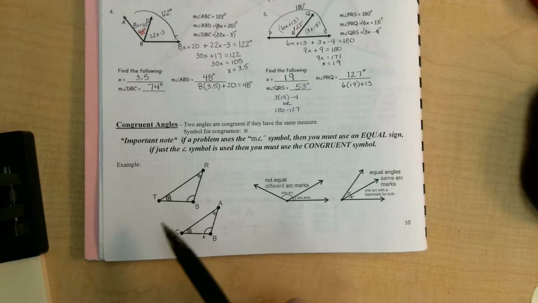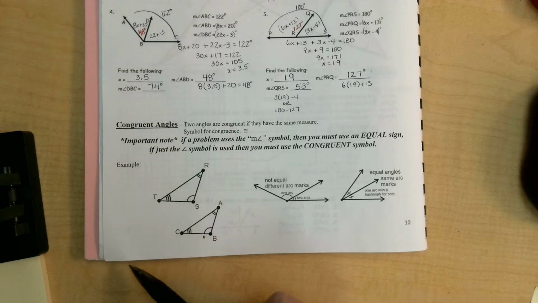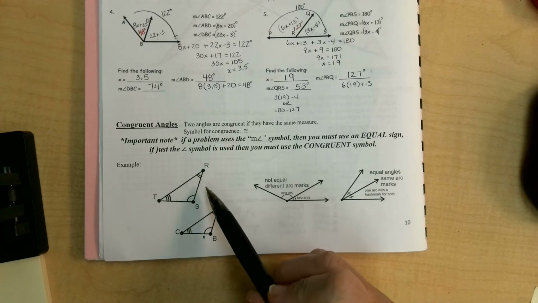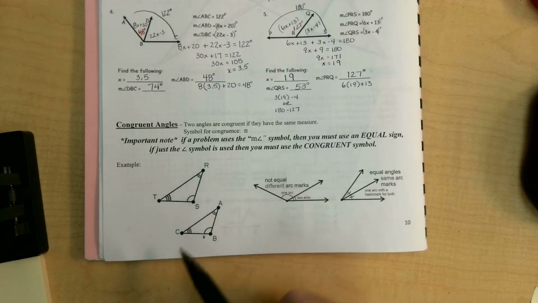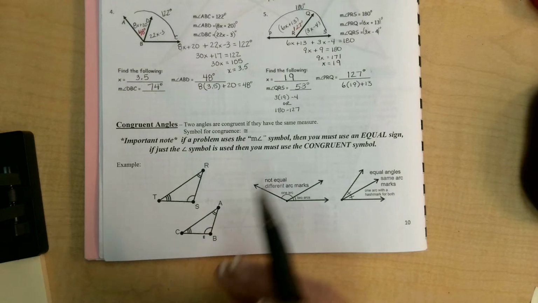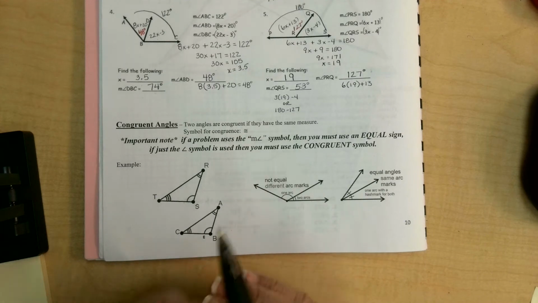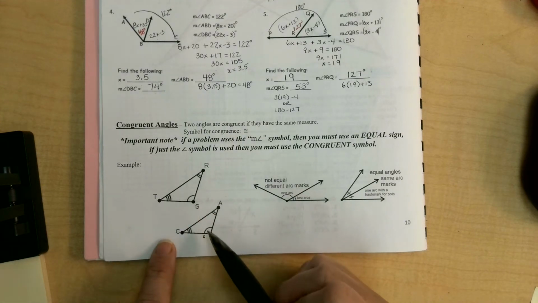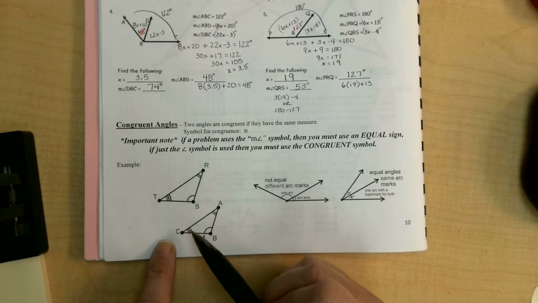So how can we mark that angles are congruent? When we did segments, we used those little hash marks. Now, instead, we're going to use these little arcs. So they're just small little curves within the angles. And as we did with hash marks, 1 matched with 1, 2 matched with 2, 3 matched with 3. With angles, the same idea. 1 matches with 1, 2 matches with 2, 3 matches with 3.